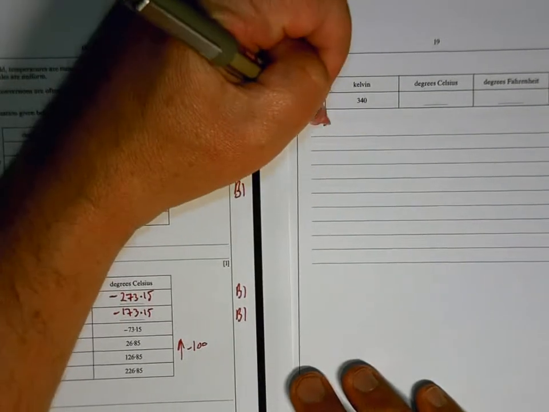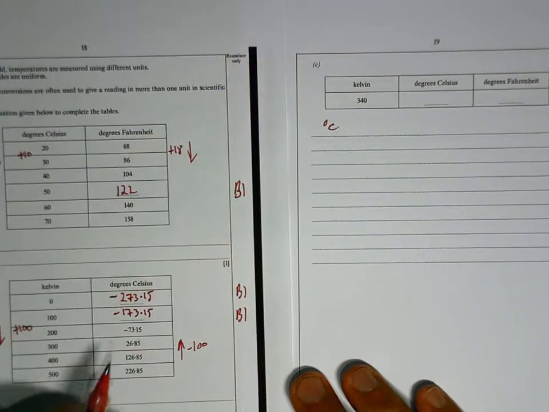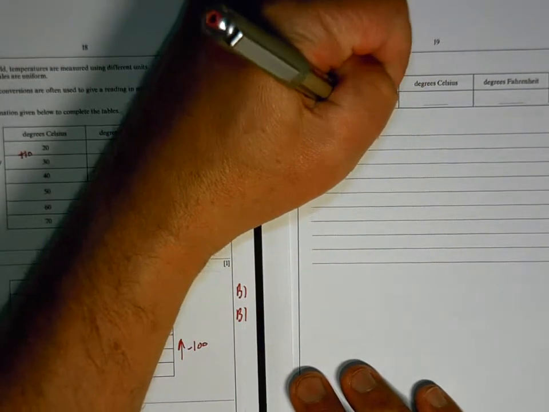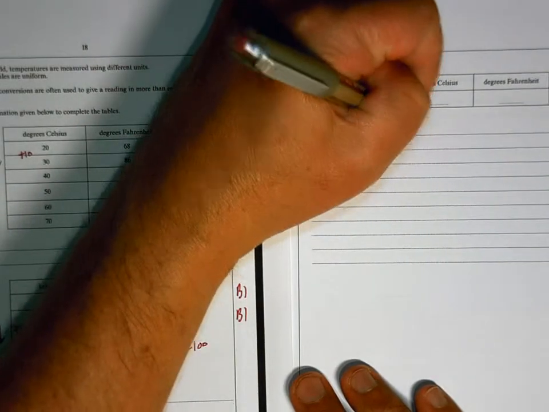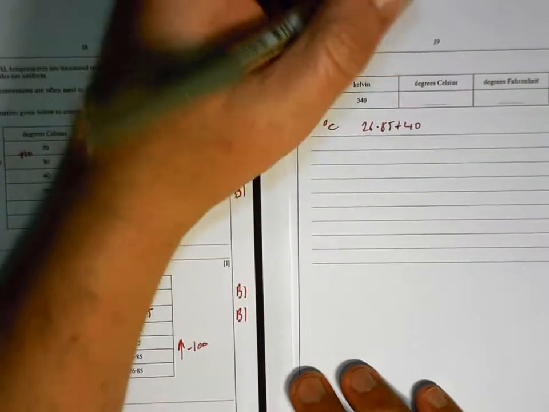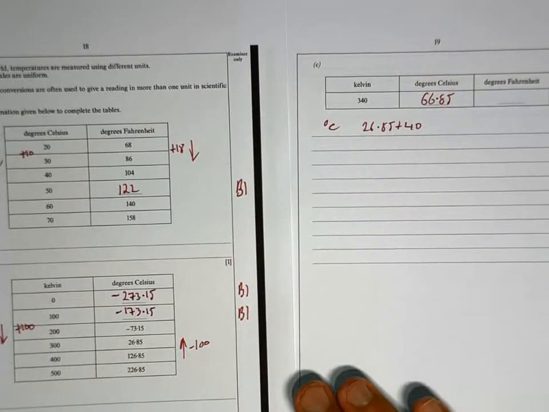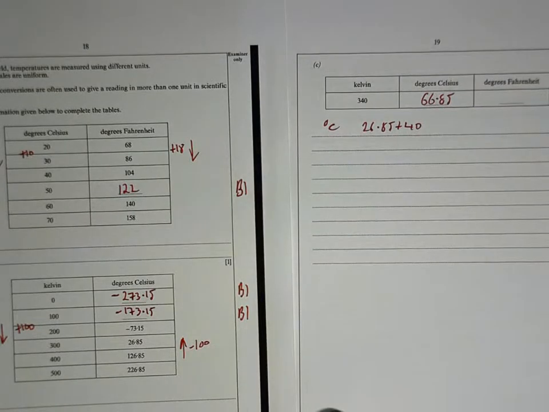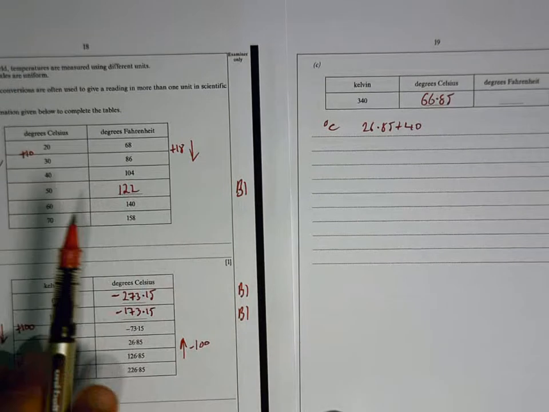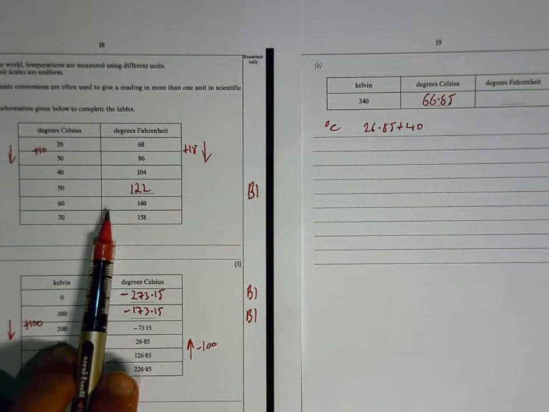So the degrees centigrade one, Celsius, will be 26.85 add 40, which is 66.85. So that's that one. Then to take that and turn it into Fahrenheit, we've got to use this scale.